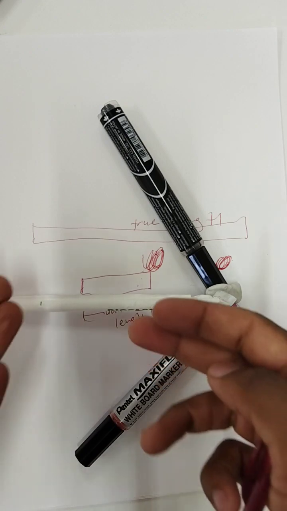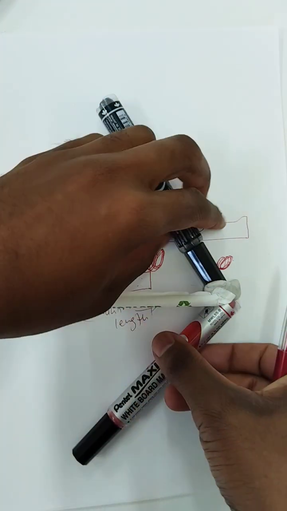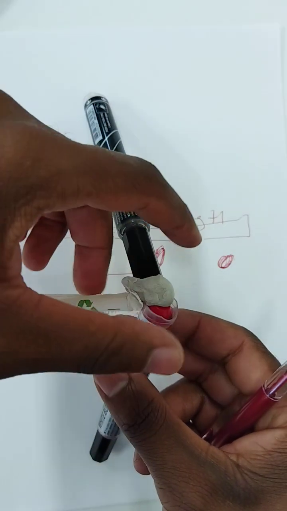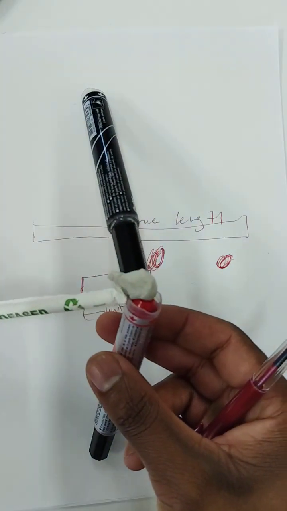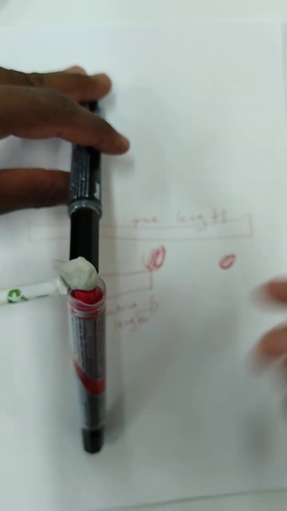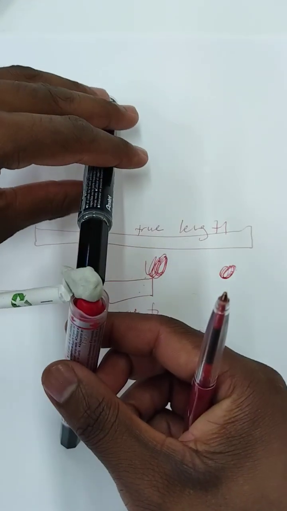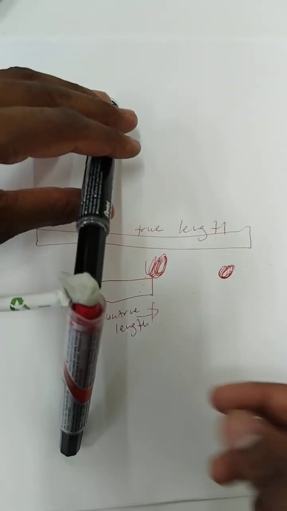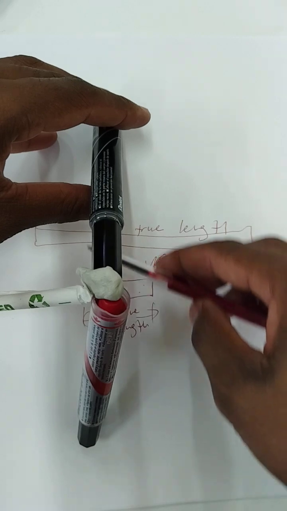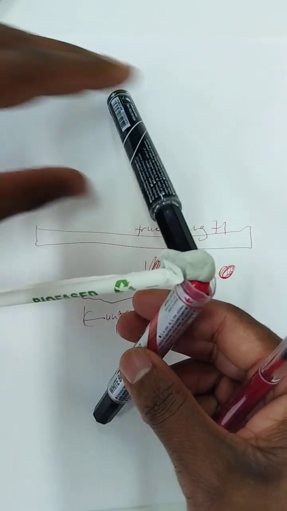So this member will be under tension, and any member under tension will be tight. These two, this one and this one, will be under compression. They will be compressed, so they will be pushed downward like this. In that way, they will be compressed. Then any member under compression is a strut. So that will always be the case.